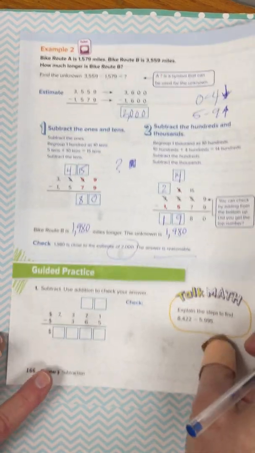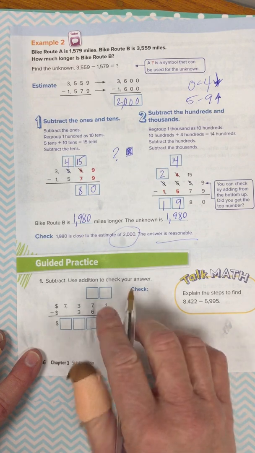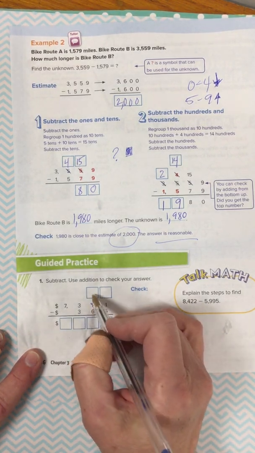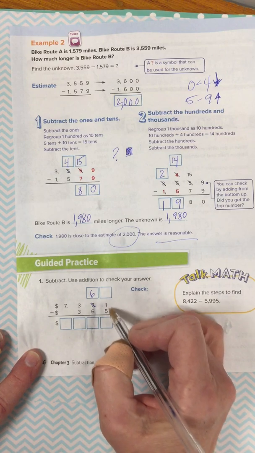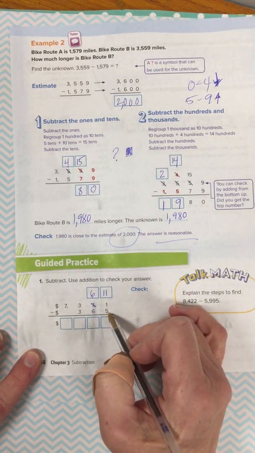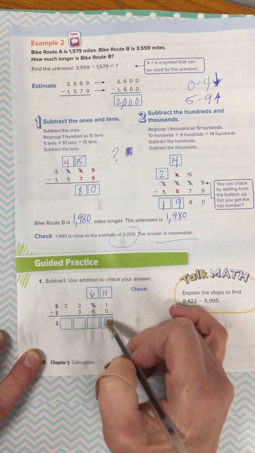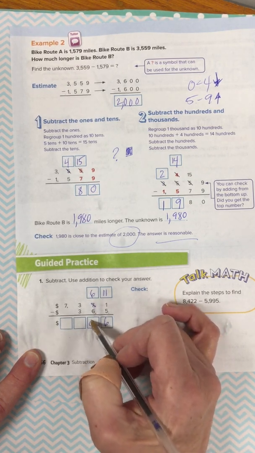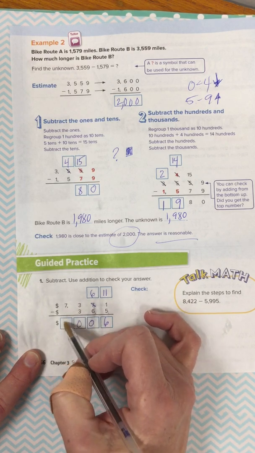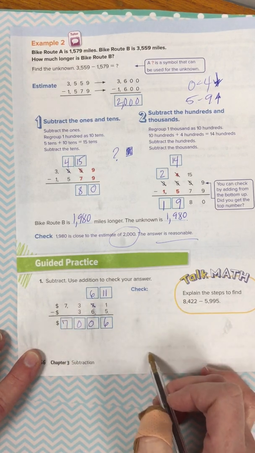All right, let's try this one. Can't take 5 from 1, got to borrow. Going to make that 7 a 6, and go back over here and make that 1 an 11. 11 minus 5, 6. 6 minus 6, 0. 3 minus 3, 0. And 7 with nothing there is 7,000.